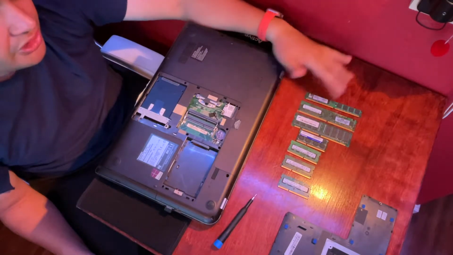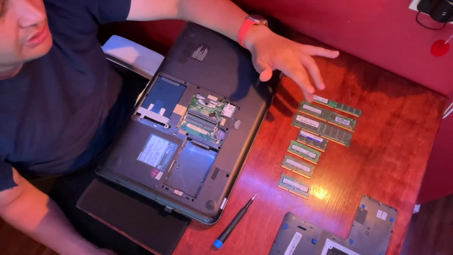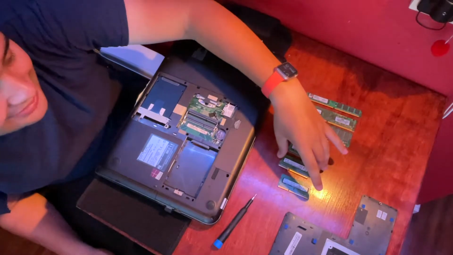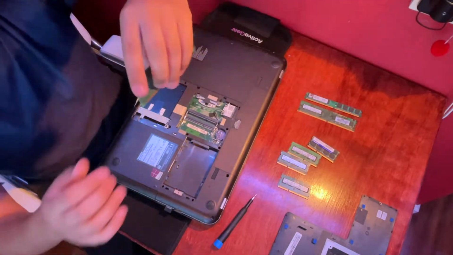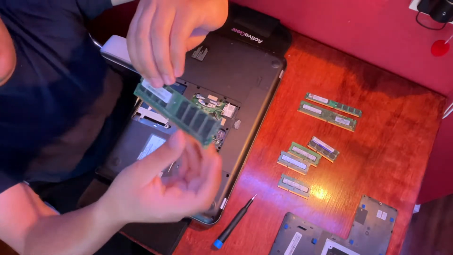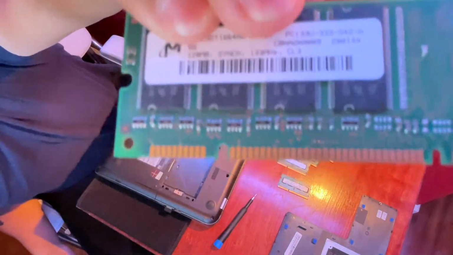So now that we've got the generations out of the way, the second thing you need to look for is the capacity. As you see here, back to the SD RAM, this one has 128 megabytes.